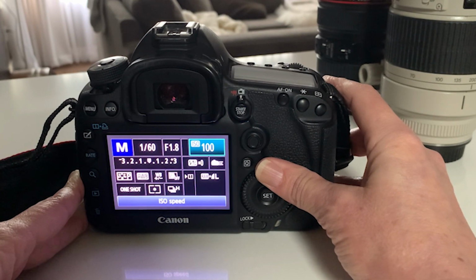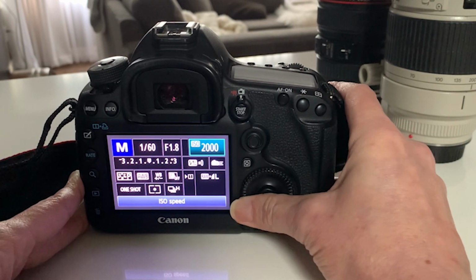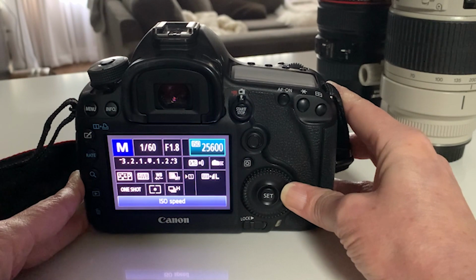The third element is called ISO. This is really a way the camera adjusts its exposure in low light. So as you increase ISO, you increase your camera's ability to capture images in darker areas. Now, the thing to remember about the exposure triangle is all these three elements, aperture, shutter speed, and ISO, work together to produce an exposure.